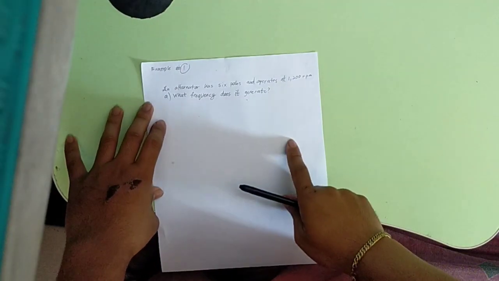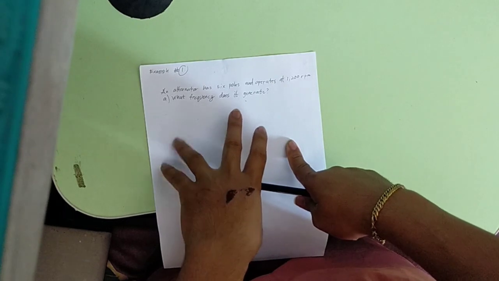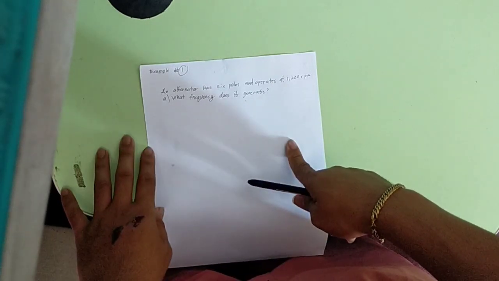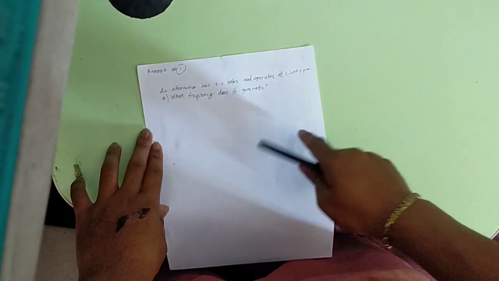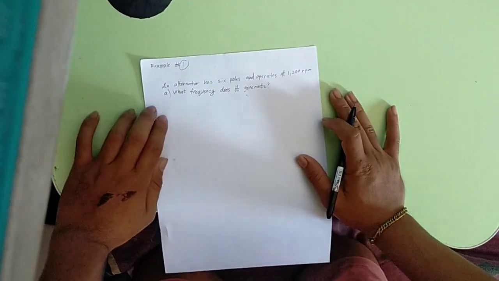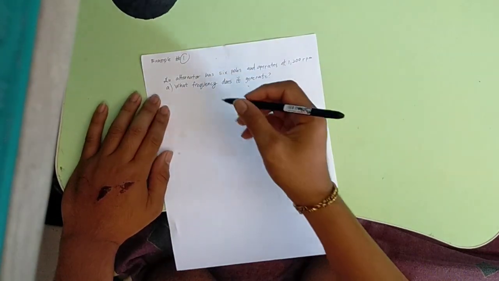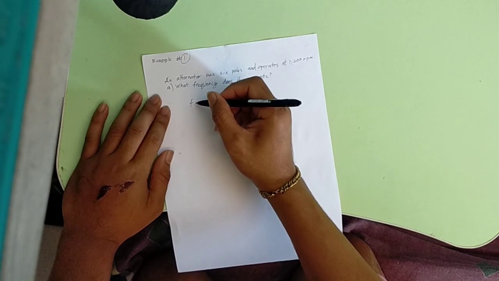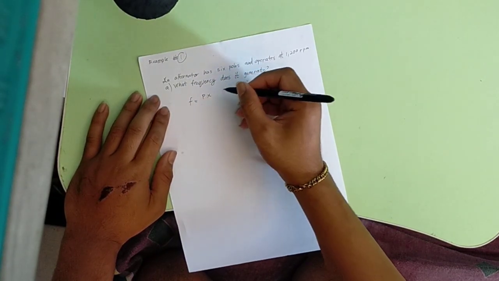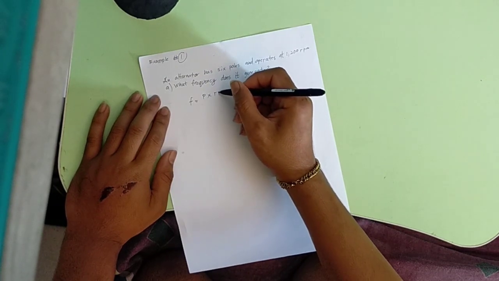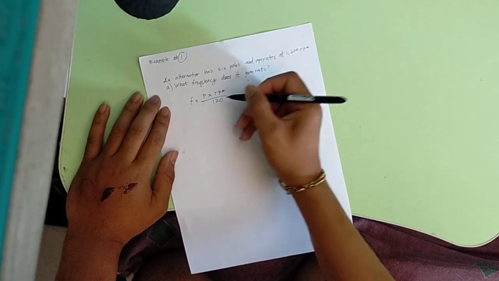So example number 1. An alternator has 6 poles and operates at 1200 RPM. What frequency does it generate? So, pag sinabing frequency, merong formula. Ang formula ng frequency ay frequency equals to poles times RPM all over 120.